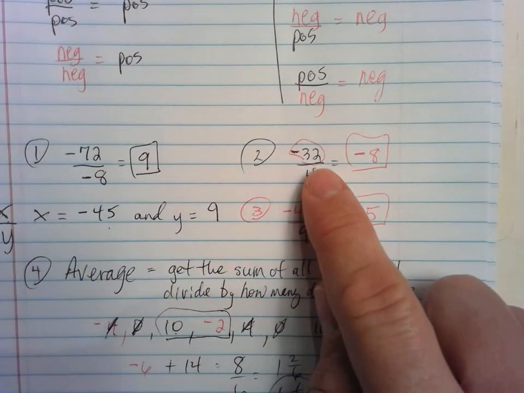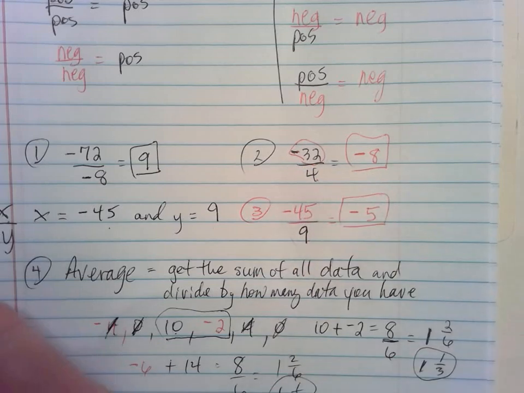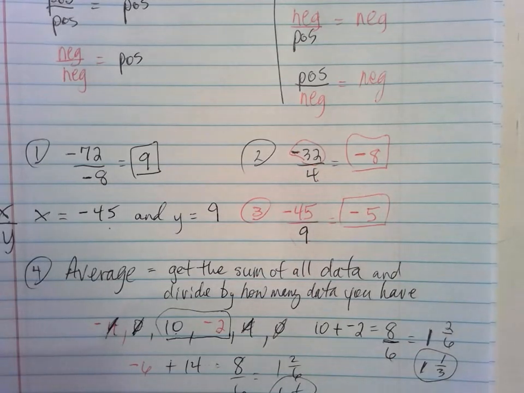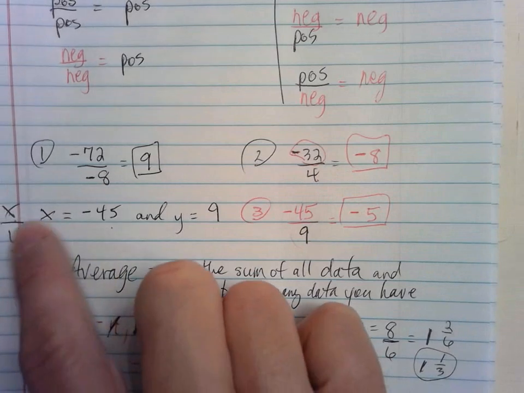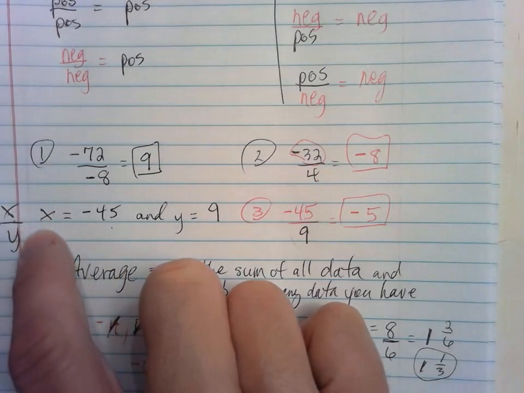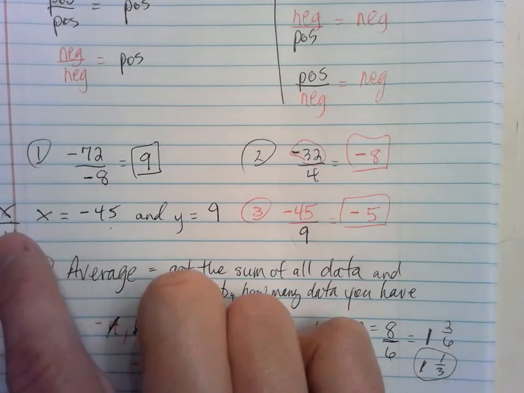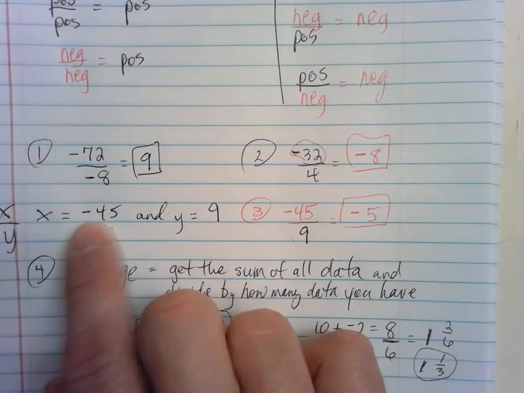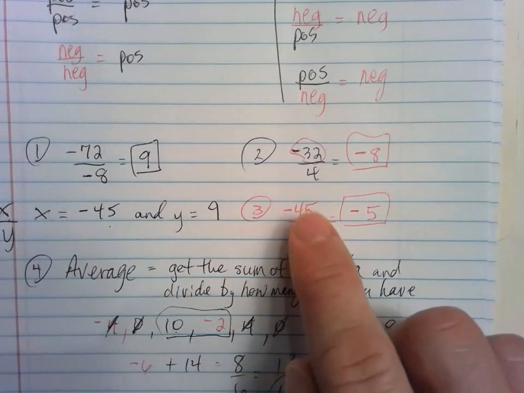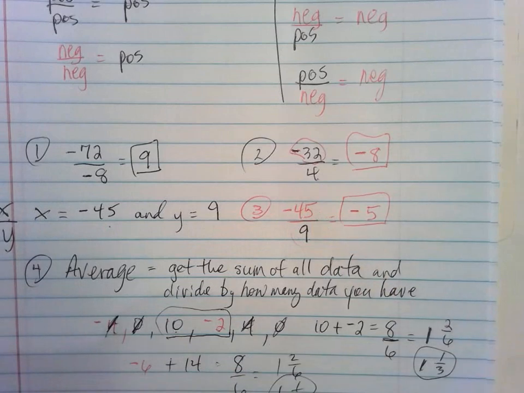Here we did a negative divided by a positive as a negative. Here we did a little variable problem where you're evaluating by putting in the variables here. So if you got x is negative 45 and y is 9, again that's a negative divided by a positive, which gives you a negative, okay?